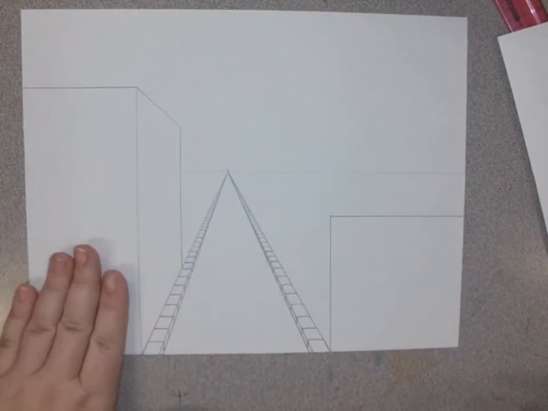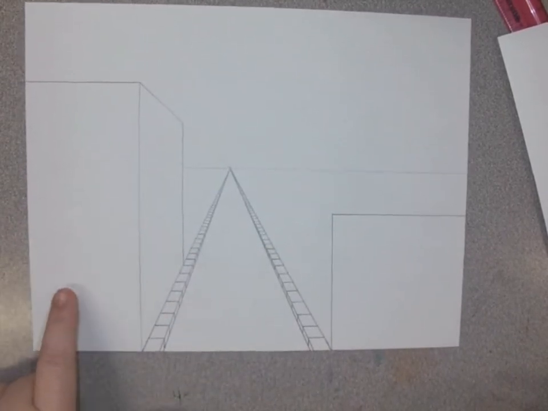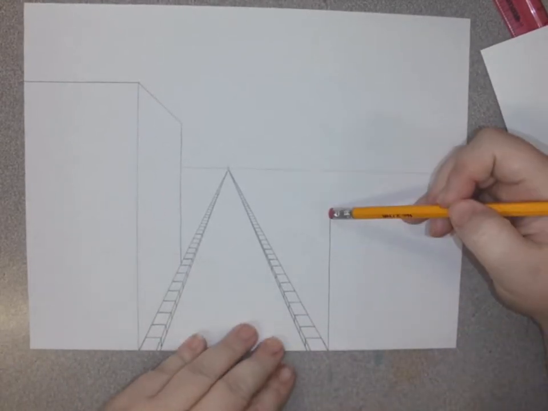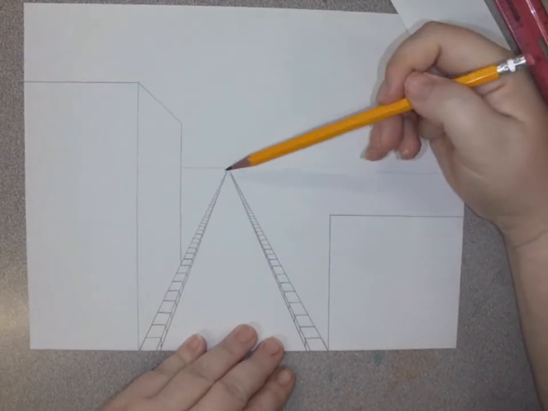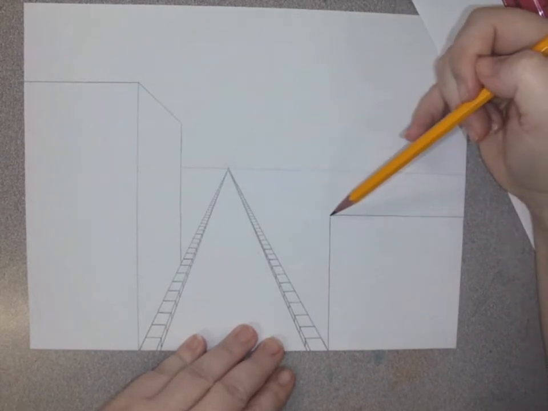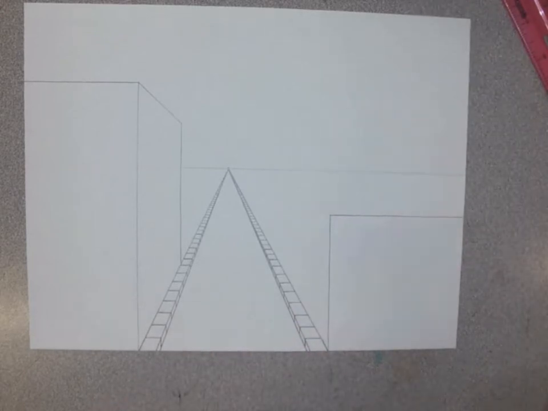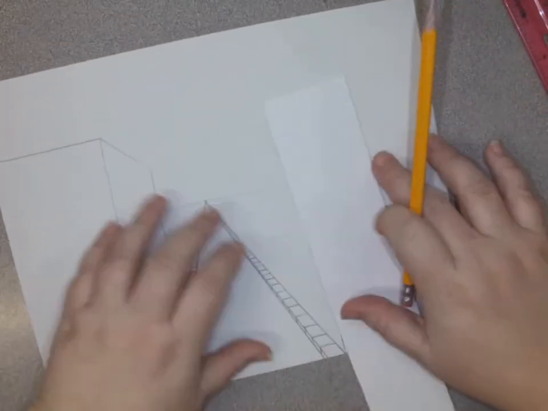We don't have any windows and doors on it yet, so it's not complete, but it's the start. So now we're going to do the same thing over here. From this corner here, I need to go to my vanishing point. So I'm going to get out my straight edge, and I'm going to go from this corner to my vanishing point. Line it up.